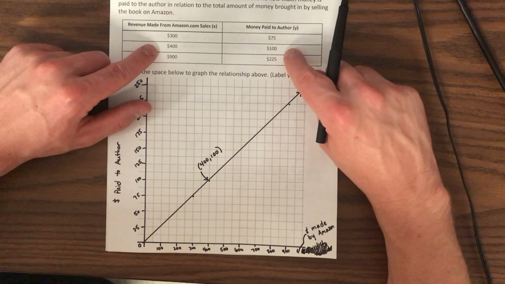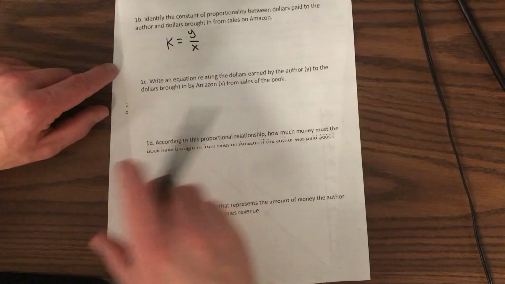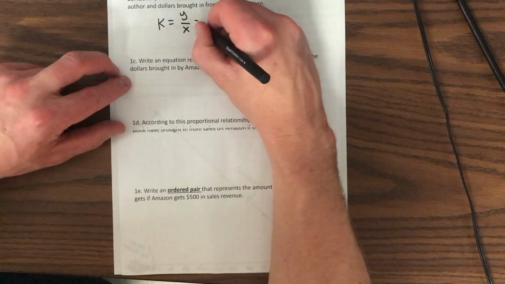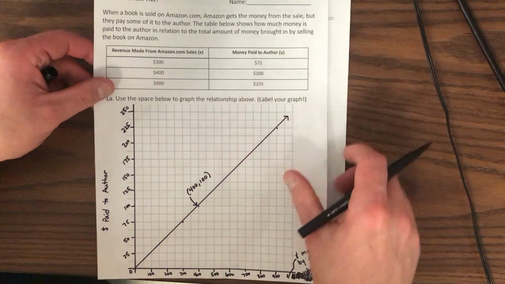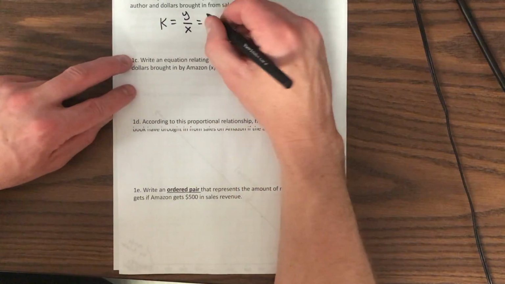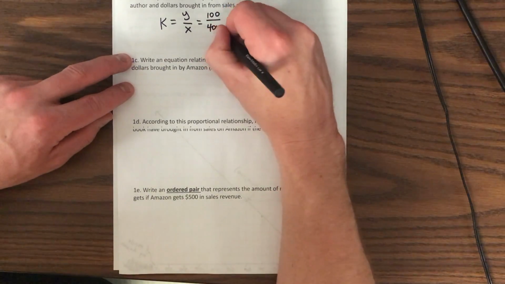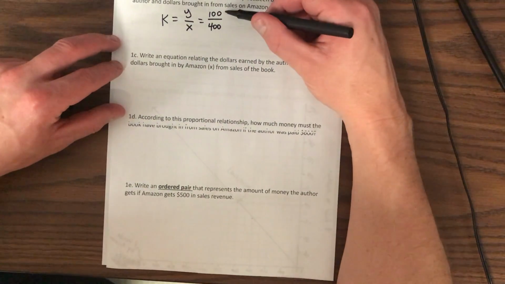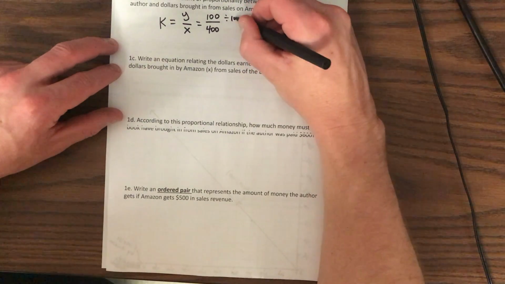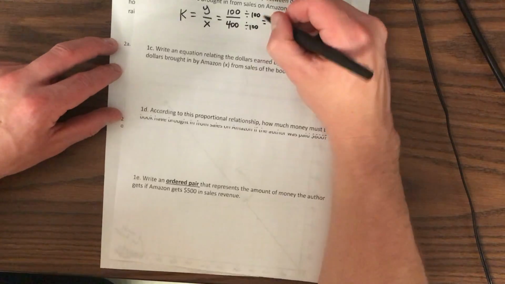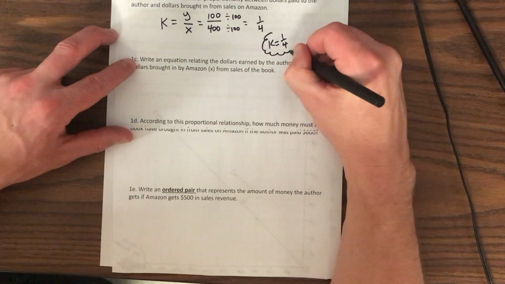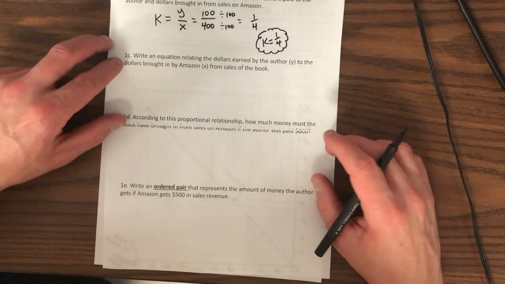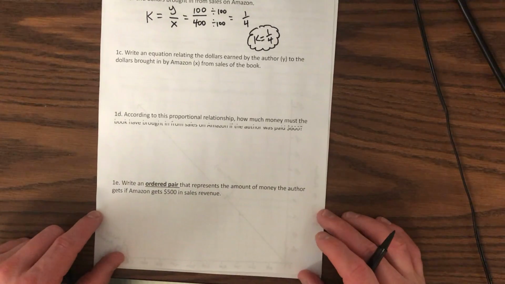You could use any of these pairs of values. I'm going to use 100 and 400 just because I feel like those are the easiest ones to divide or simplify a fraction with. So let's be super sure so I don't mess this up. The 100 is the y value, so it's going to go on top. The 400 is the x value, so it goes on bottom. So 100 divided by 400. And I know that 100 goes into 100 and it goes into 400, so I can divide the top and bottom of this by 100 and I get 1/4. So just to be super clear, I'm going to write that K equals 1/4. So what that means is it looks like the author is getting 1/4 of the money that Amazon's getting.